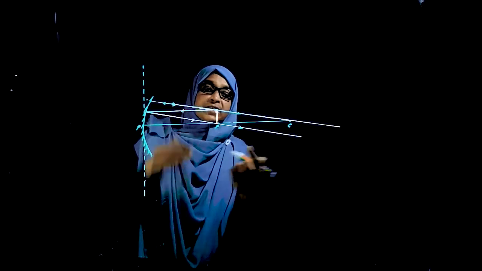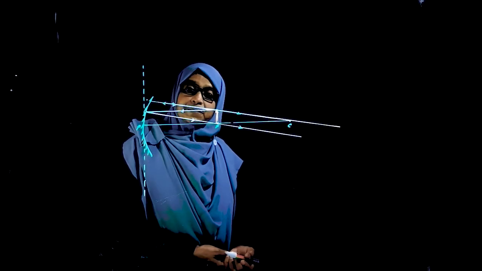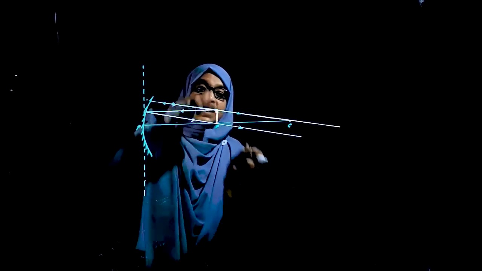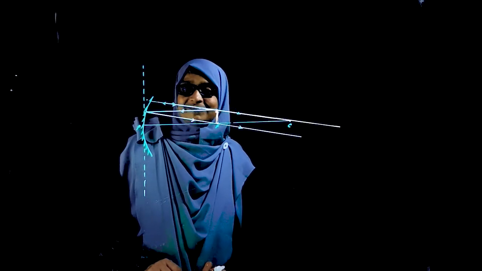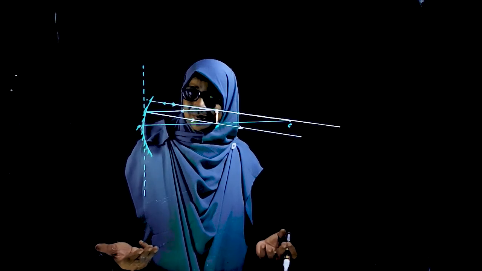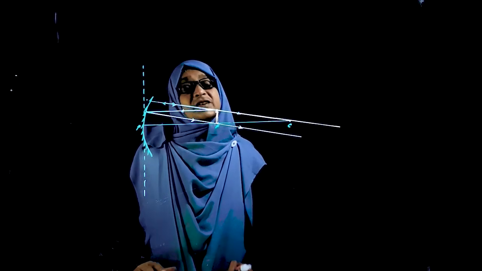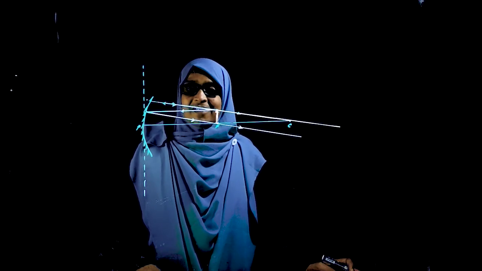Now, observe the reflecting rays. These two reflecting rays are parallel. Do they meet really? No. So, we cannot assume the distance of the image. We say that it is at infinity, very, very far. It will be a large image, a very large image.